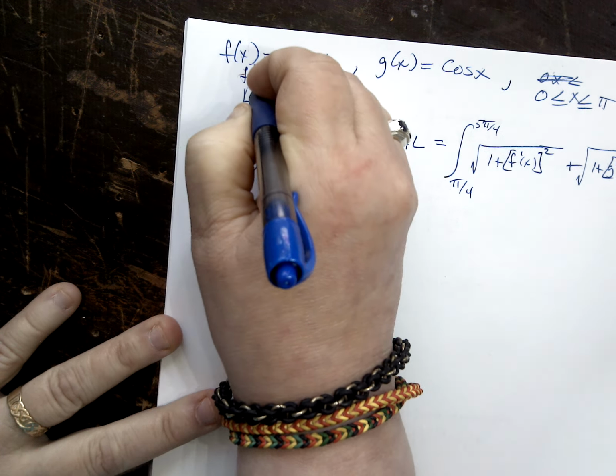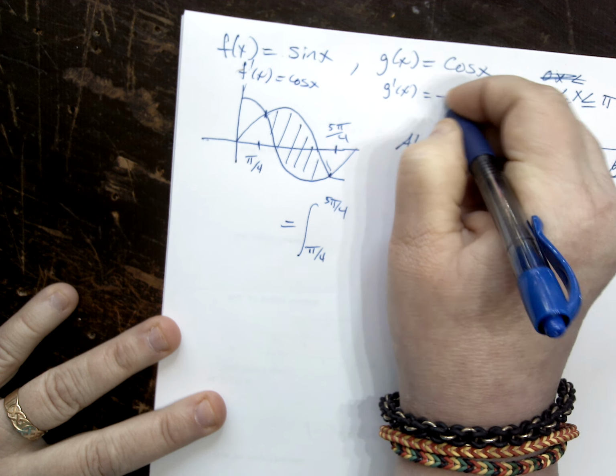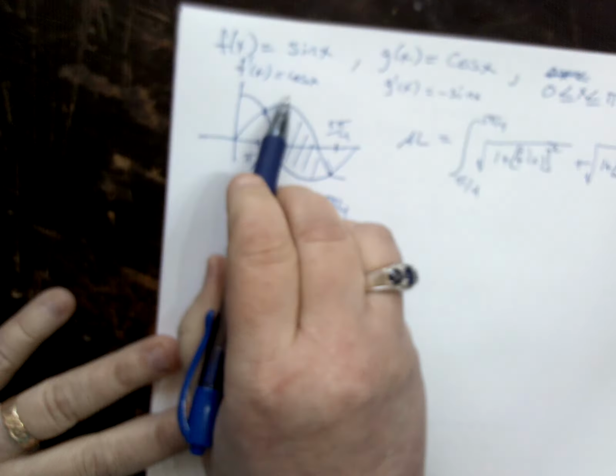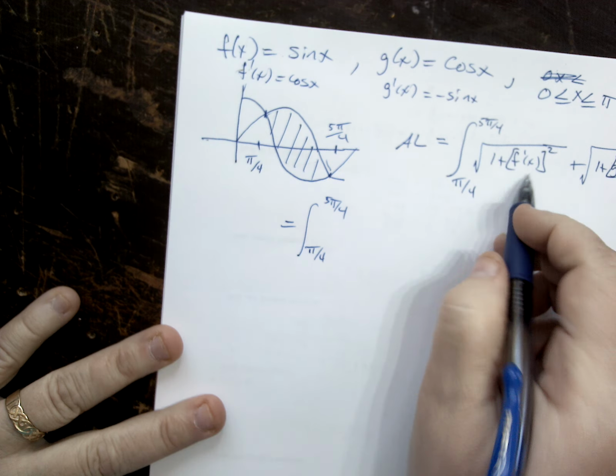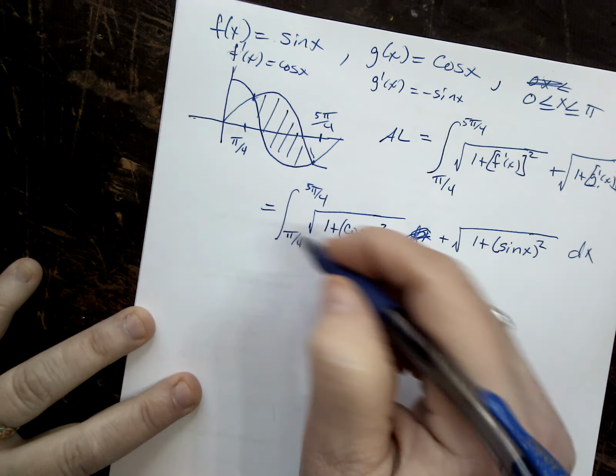Up here, f prime of x is cosine x. g prime of x is negative sine x. That negative is going to be squared off in a second, but that's okay. So filling in the details, I have the integral of the square root of 1 plus cosine x squared dx, plus the integral of 1 plus negative sine x, but negative squared is positive, so 1 plus sine x squared dx. You could also have done this as two integrals with dx in both of them, but there's your arc length.